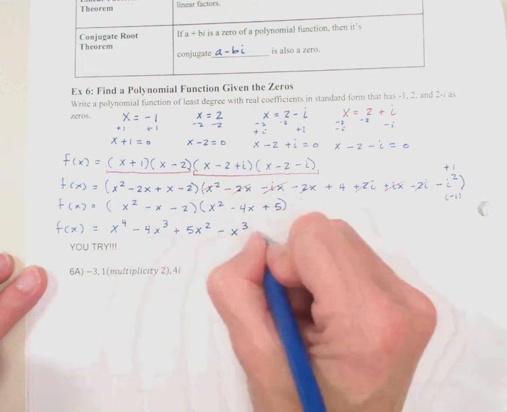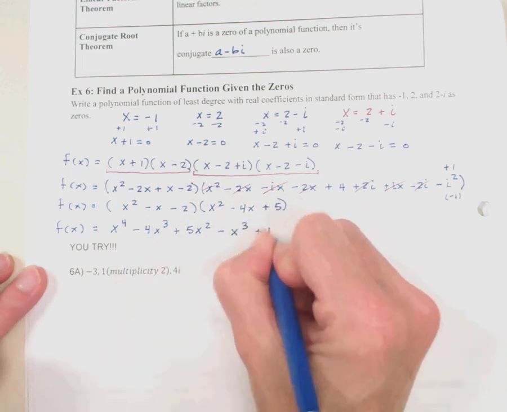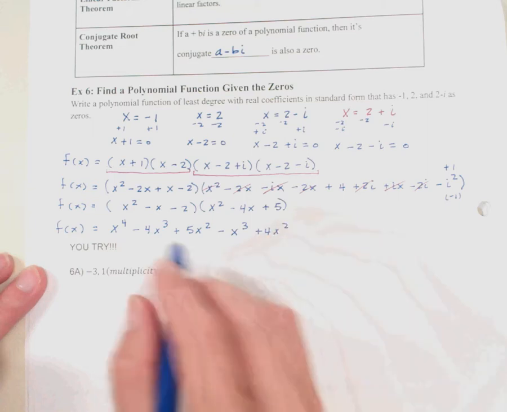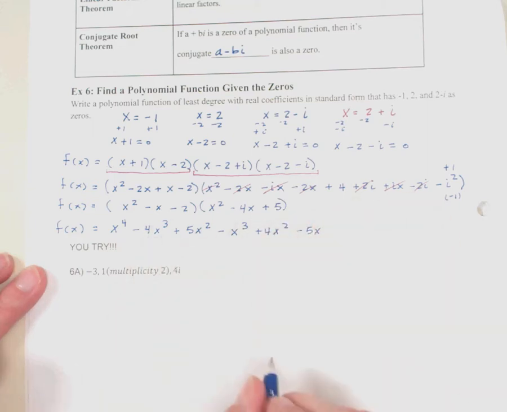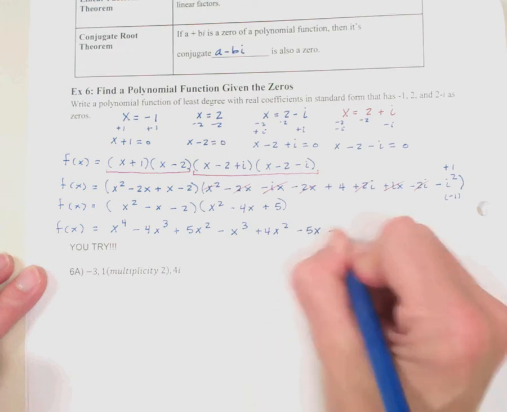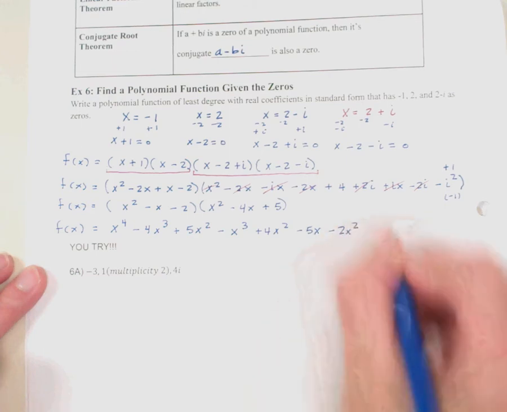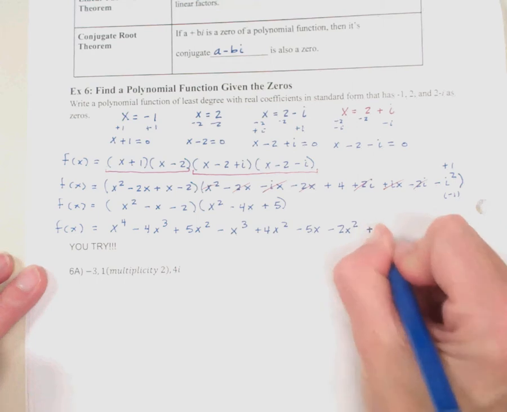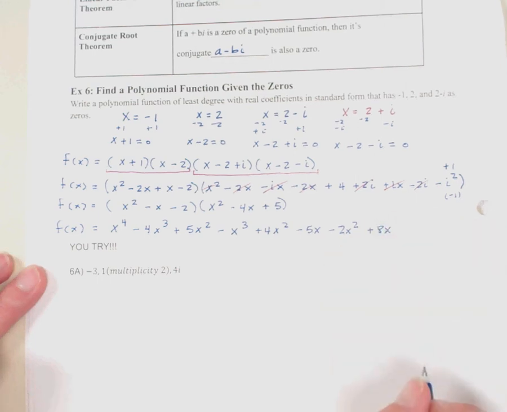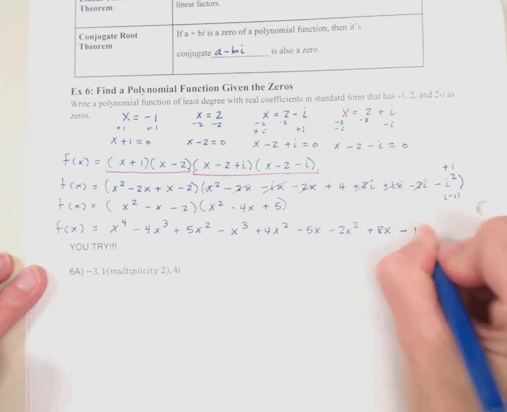Negative x times negative 4x is positive 4x squared. Negative x times 5 is negative 5x. Negative 2 times x squared is negative 2x squared. Negative 2 times negative 4x is a positive 8x. And negative 2 times 5 is negative 10.